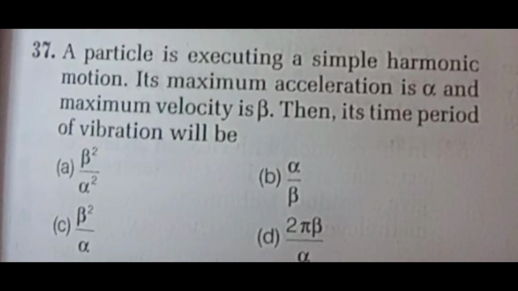The next question: a particle is executing a simple harmonic motion. Its maximum acceleration is lambda and maximum velocity is beta. Then its time period of vibration will be. And the right one is option D, 2 pi beta by lambda.